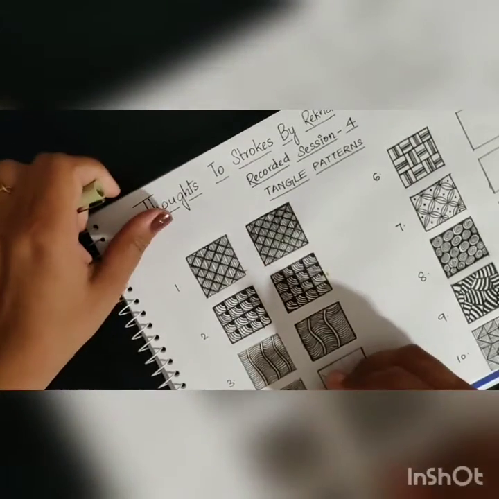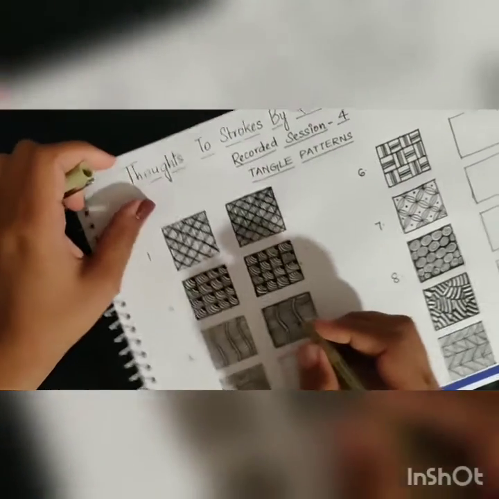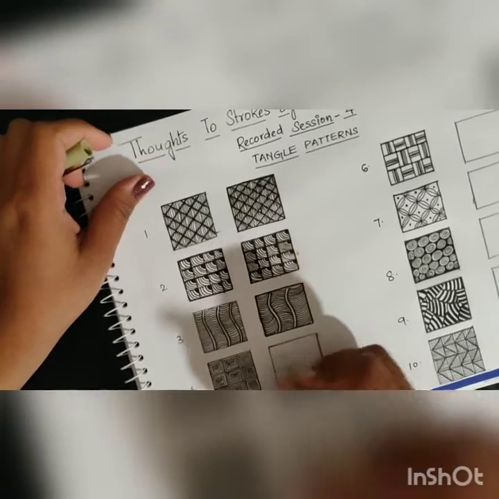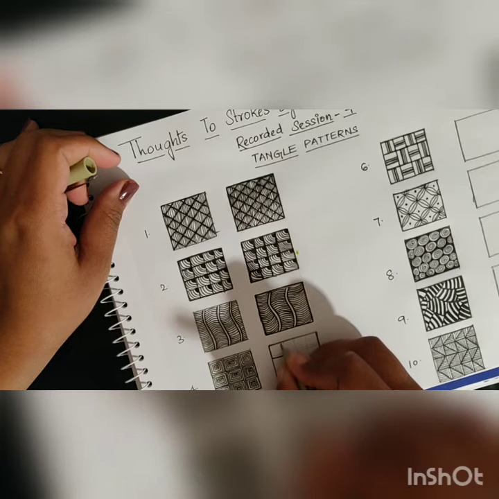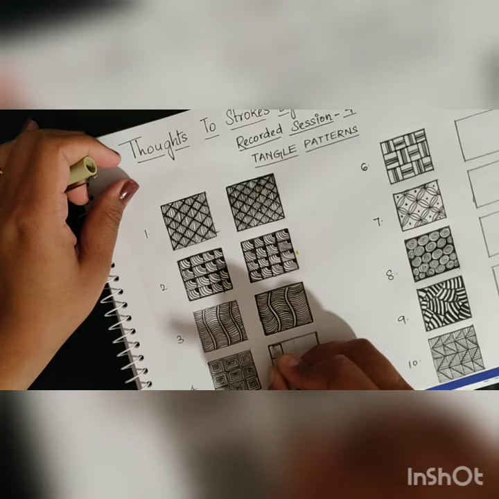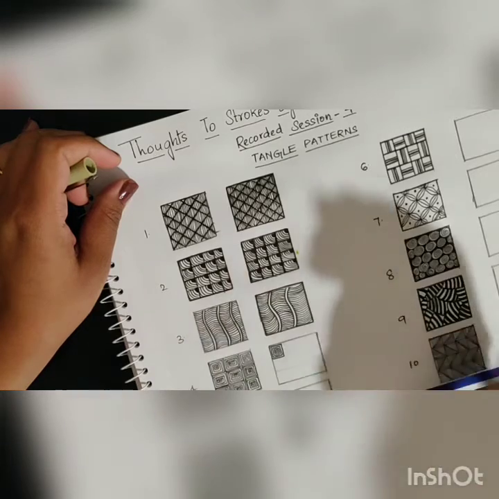Now what I'm going to do is just start from here, here, here, and now don't join this, spiral it up. Spiral it up, spiral it up. Like this. That's it.